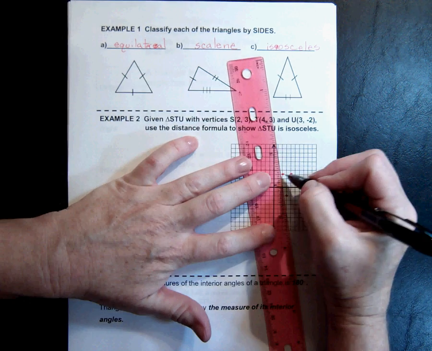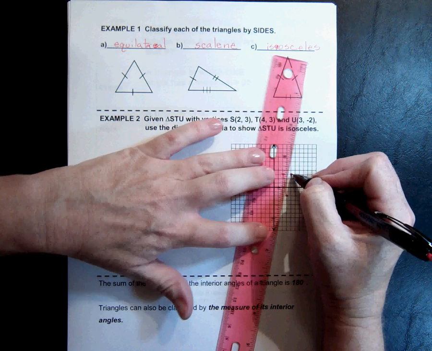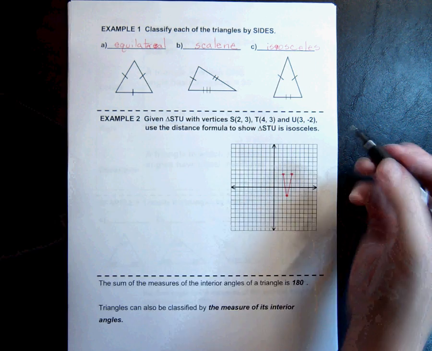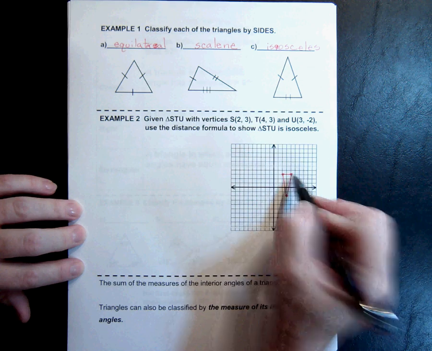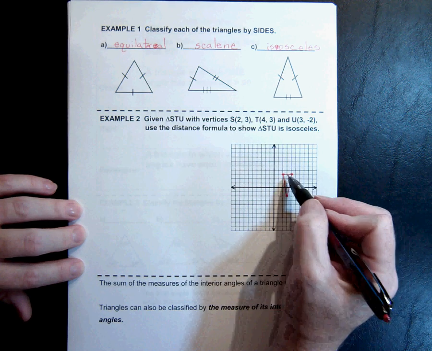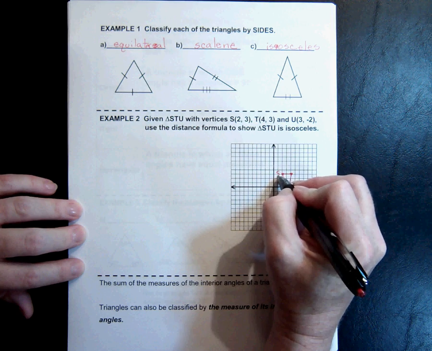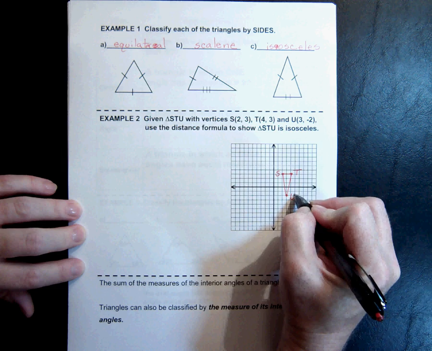We're going to prove that the distance from here to here is the same as the distance from here to here, so that these two have the same length. This is our S, this is our T, and this is our U.